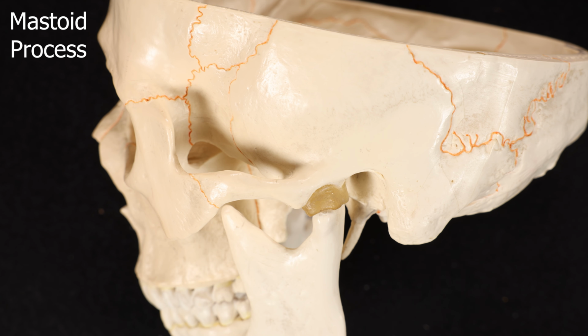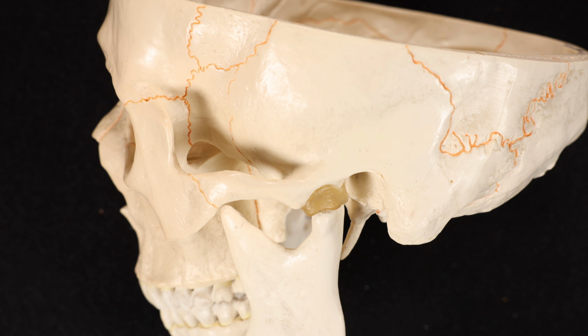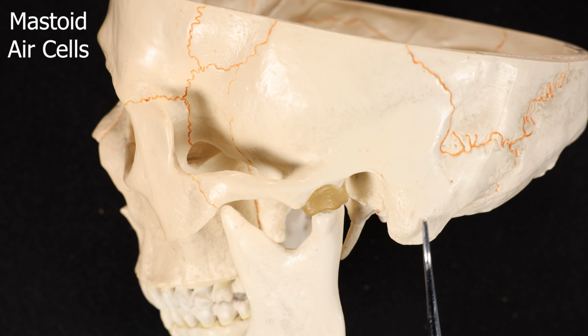That mastoid process is right here. You can see how it's a large bump that comes down. If you feel just behind or just posterior to your ear, that bump of bone in the back, that's your mastoid process. And that mastoid process contains mastoid air cells.